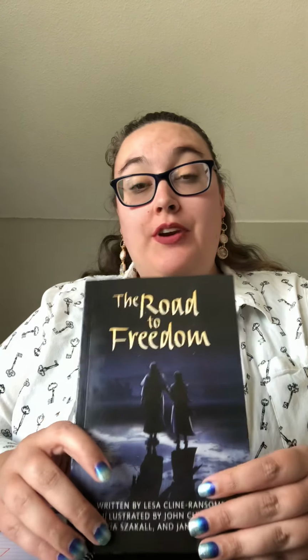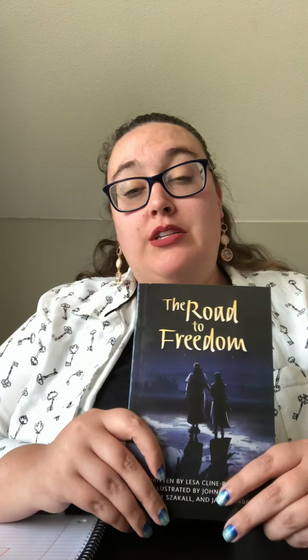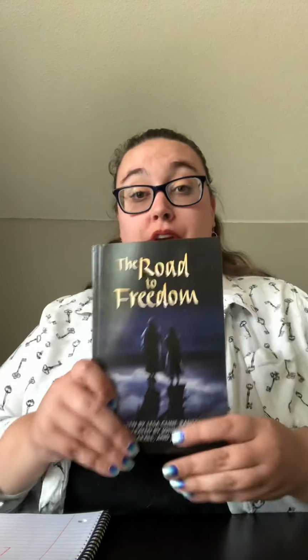We're going to read chapter 9 today, which is actually the last complete chapter in the book. After this chapter, there is something called an epilogue, but it talks more about some of the facts of that actual time period where slavery was occurring. So this is our last chapter where we get to read about Emma.